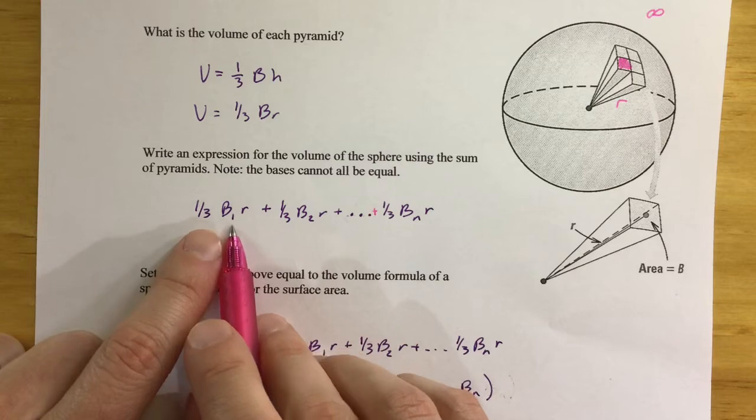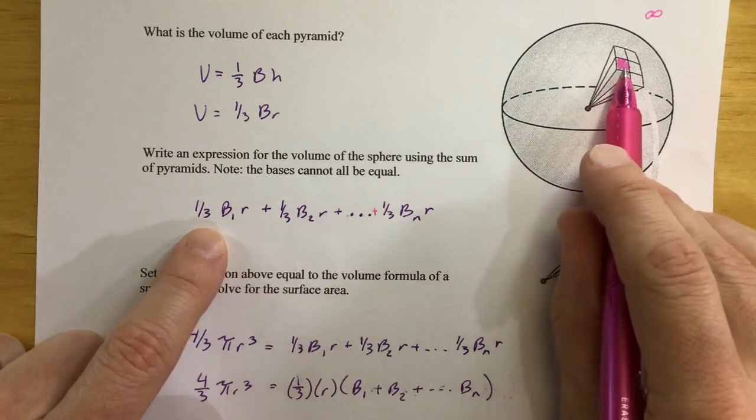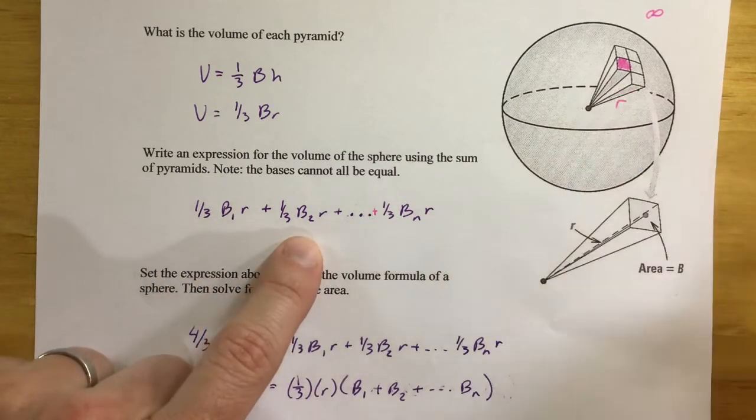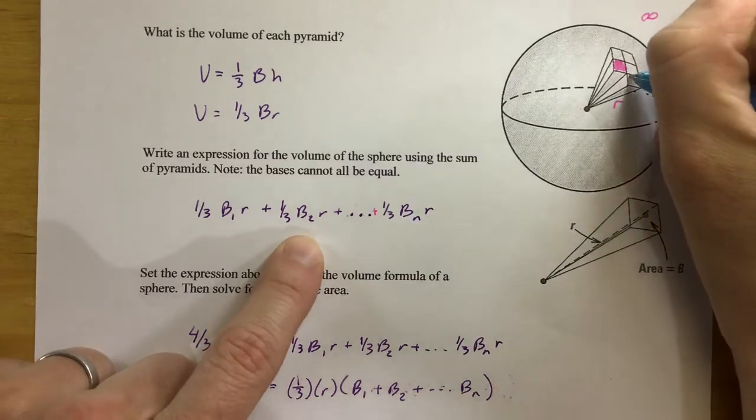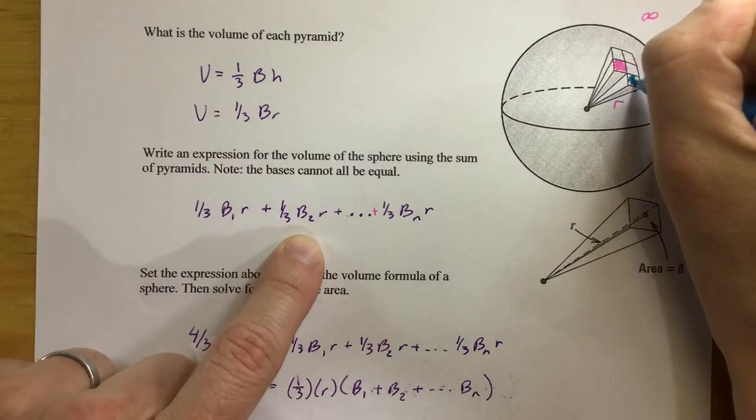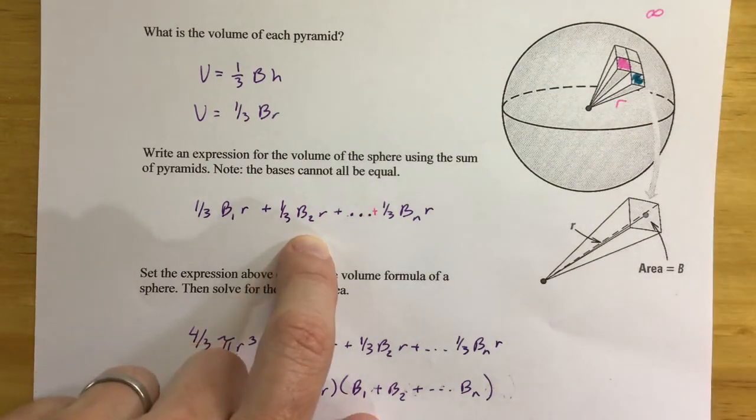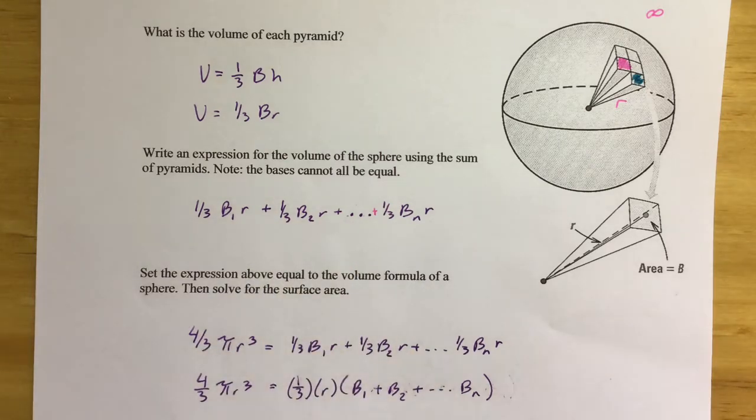So I'm going to call one of them B1. That could be the one that I colored pink here. B2 could be that one right there, colored blue. And then so on. Every different base is a different number. That's what subscripts are for, just to identify things that are slightly different. You know what I mean, the different bases that we see.